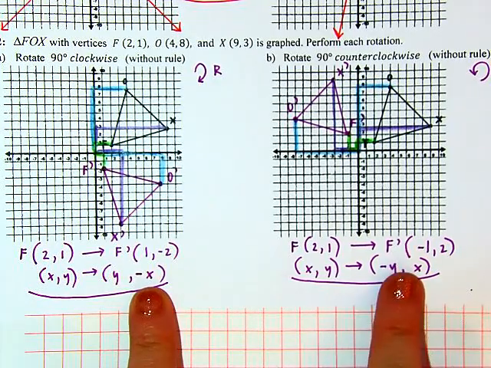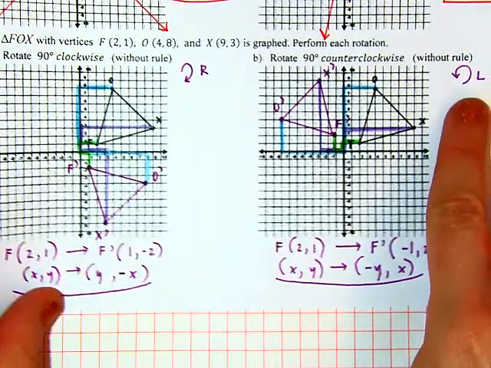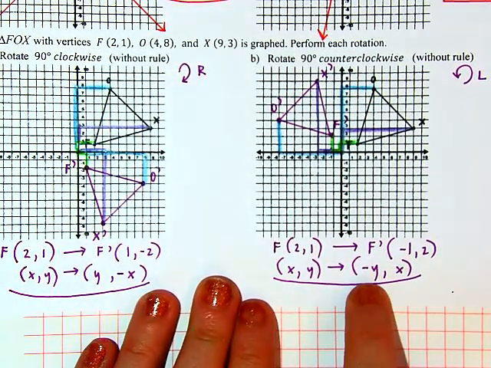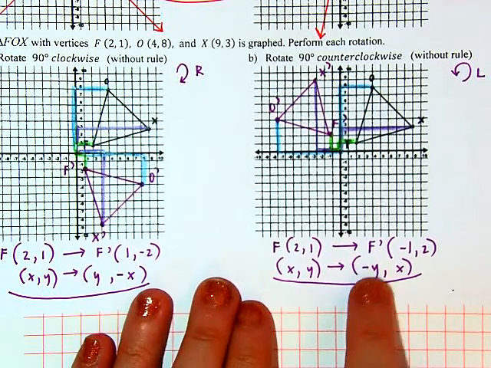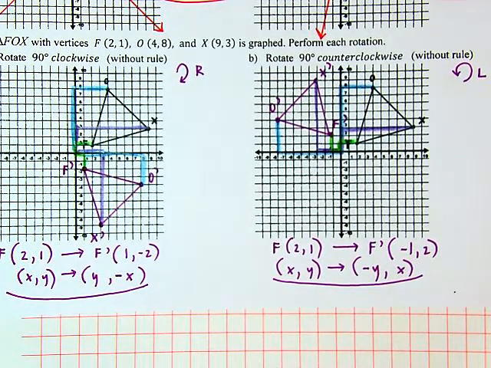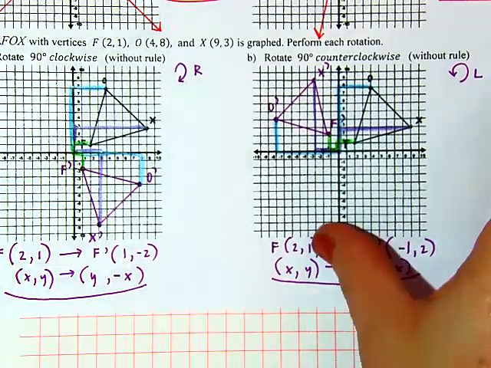Over here for counterclockwise, we see that it's swinging to the left, and it's the variable on the left that takes the opposite sign. It looks like a negative, but it reads as just the opposite sign. So a negative becomes positive, a positive becomes negative. Again, I'm just pointing out little patterns along the way. All right, let's look at the other side.